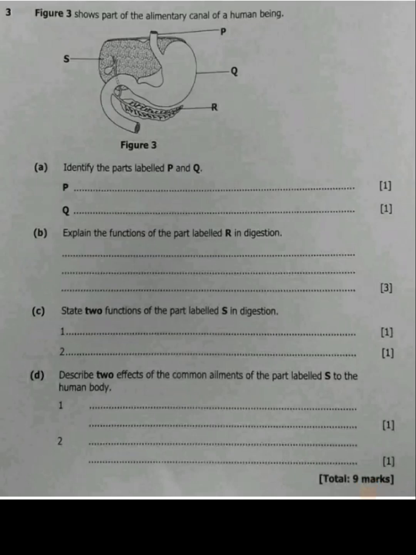I'm Previous the tutor, and in this video we are going to look at the 2022 G12 question in biology, paper 2. This was question 3, and it said, figure 3 shows part of the alimentary canal of the human being. So we have our diagram here, as we can see. Then it says identify the part labeled P and Q.